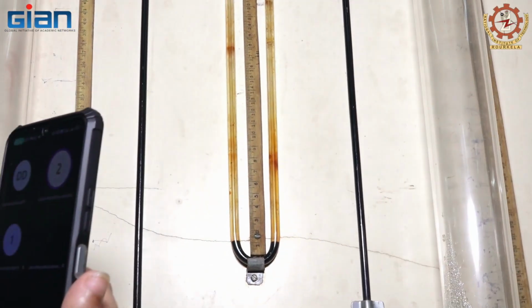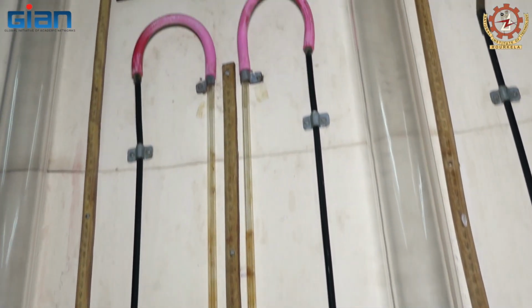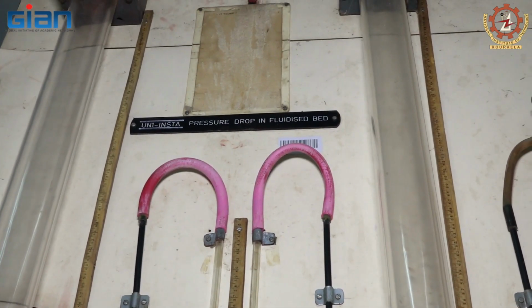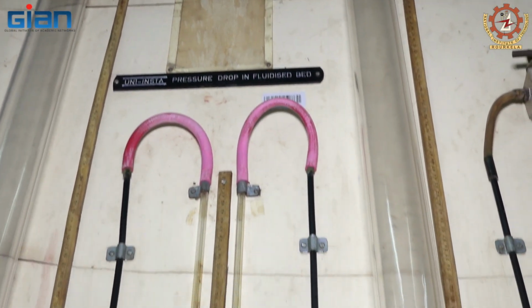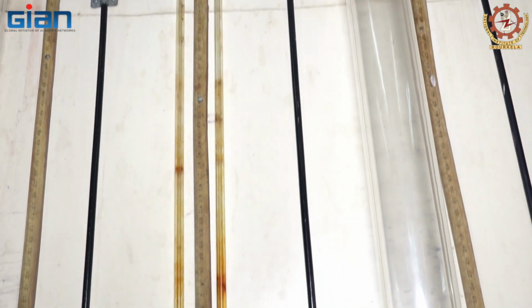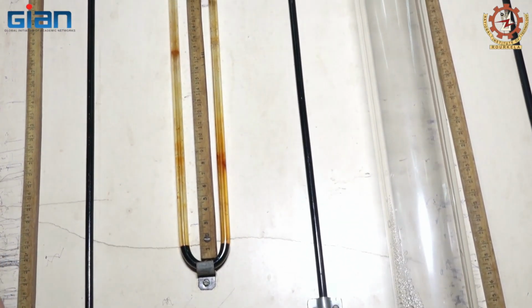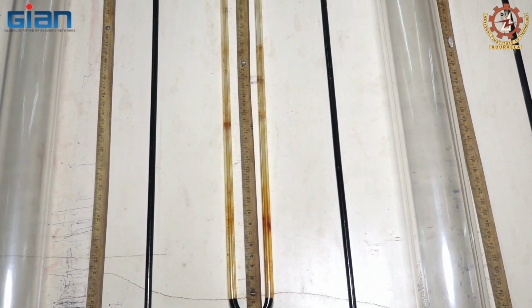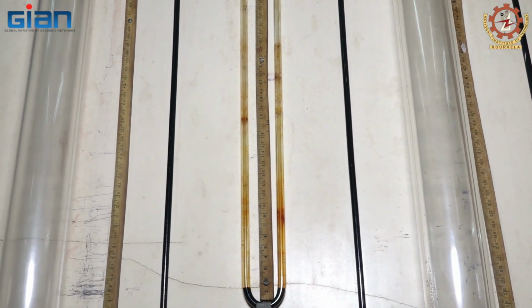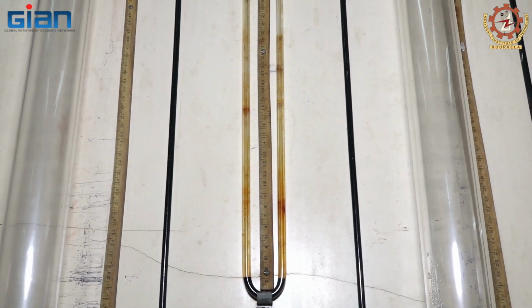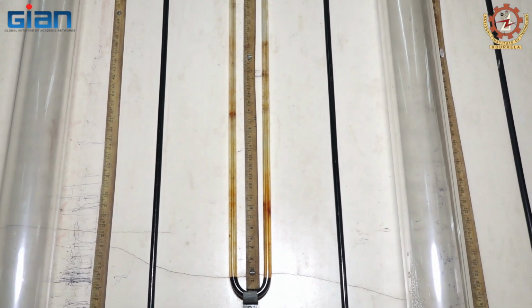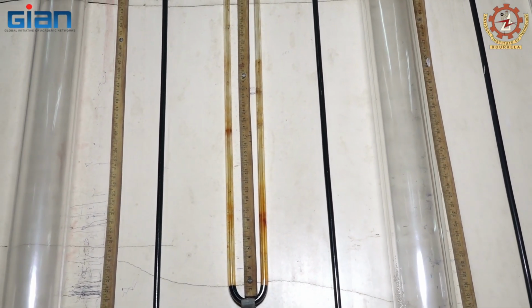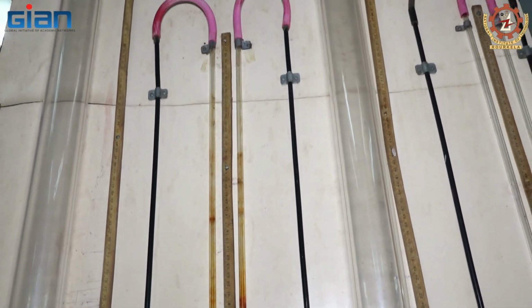Multiplying it with the density of the fluid taken in the manometer, we can calculate the pressure drop. After getting a number of readings of pressure drop against velocity, we plot delta P versus velocity. From that we can get the minimum fluidization velocity.